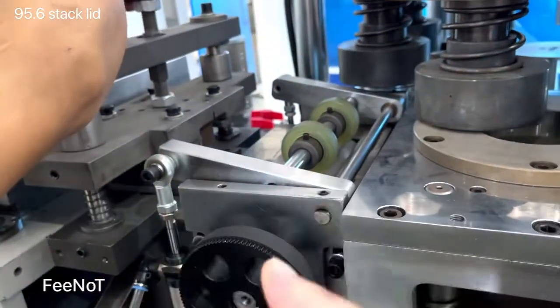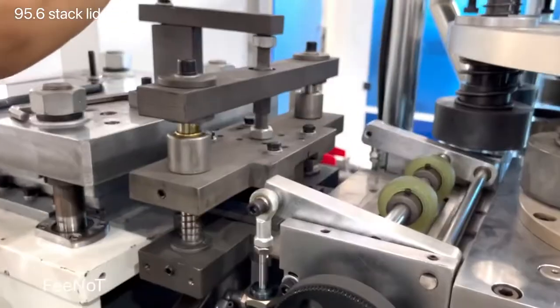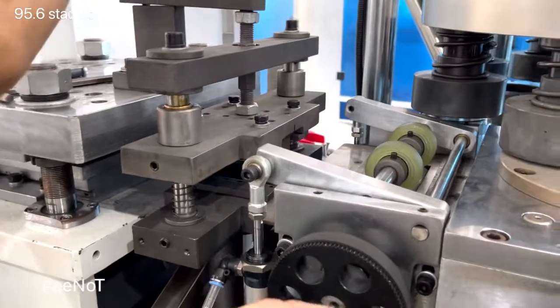You should ensure this one moves up and down freely. This one is very important.